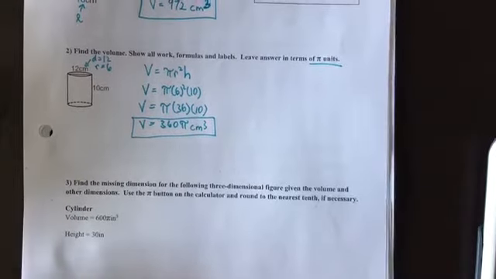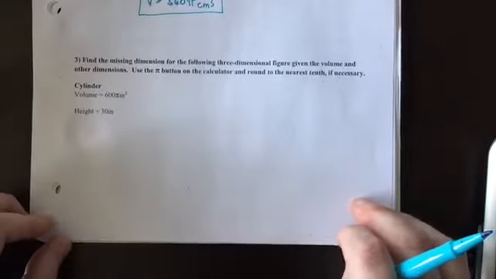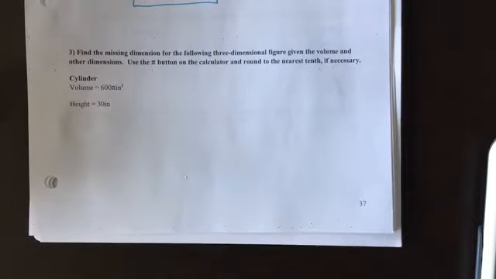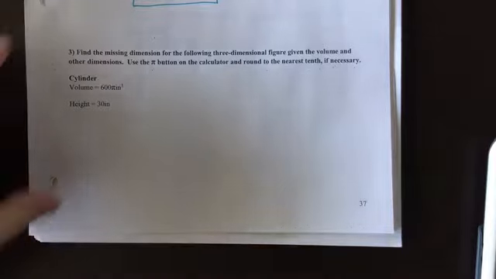Okay. Number 3, we're still working with the volume of a cylinder. This time, though, we're given the volume, given the height, asked to find the missing dimension. So find the missing dimension for the given 3-dimensional figure, given the volume and other dimensions. Use the pi button on the calculator and round to the nearest tenth if necessary.